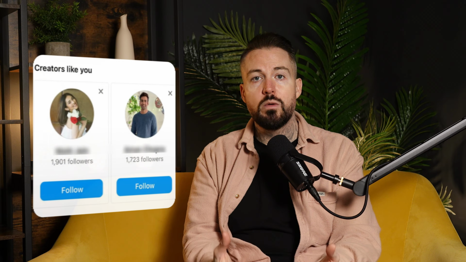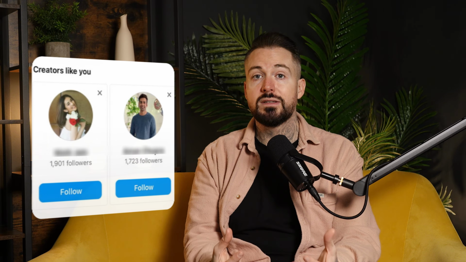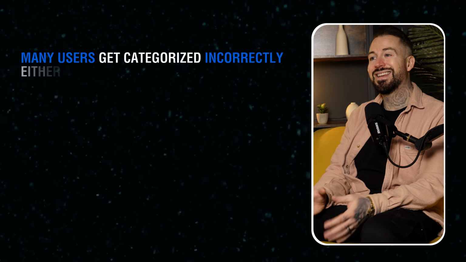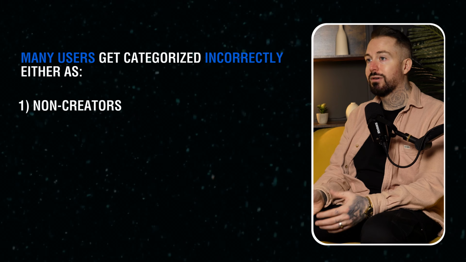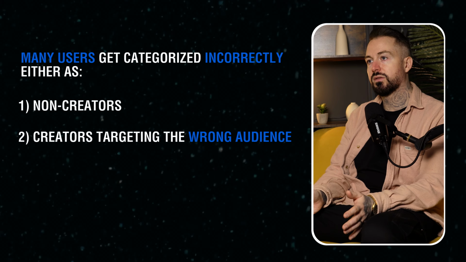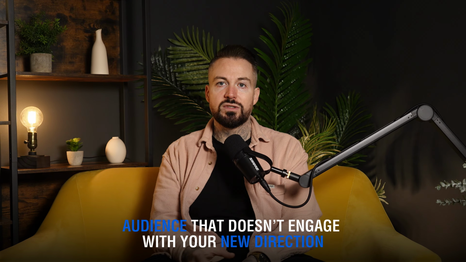Some users can even see a creators tab within the followers, showing people that the algorithm recognizes you as a content creator. If Instagram doesn't see you as a creator, it won't prioritize your content in discovery feeds. Now many users get categorized incorrectly, either as a non-creator or as a creator targeting the complete wrong audience. Now this happens if you've pivoted your content, taken a long break, or have an audience that doesn't engage with your new direction. Now one common mistake that I see over and over is having your friends and family artificially boost your engagement. While well intended, it actually goes against you and hurts you with Instagram's algorithm.